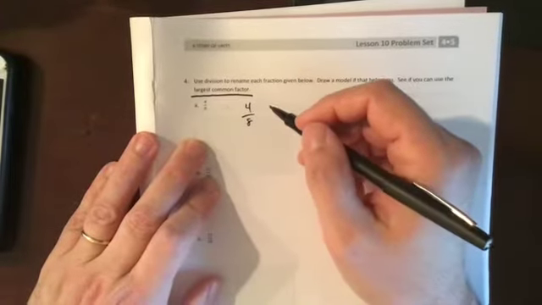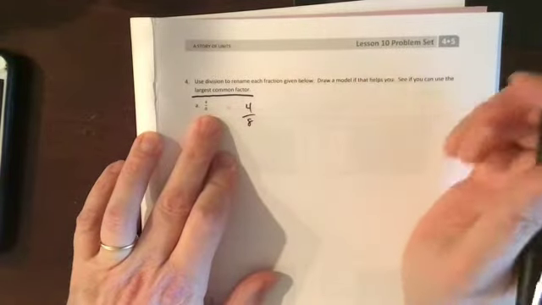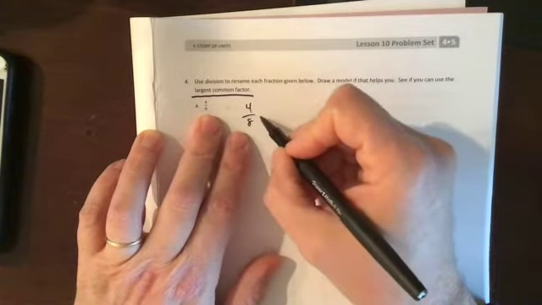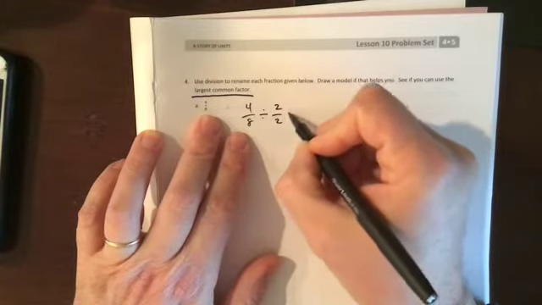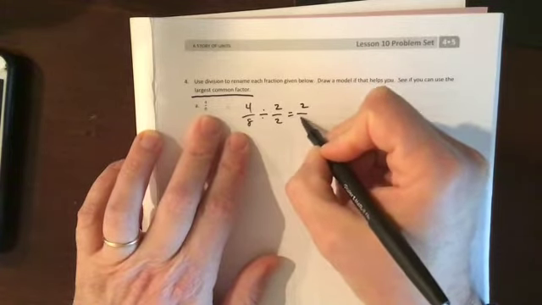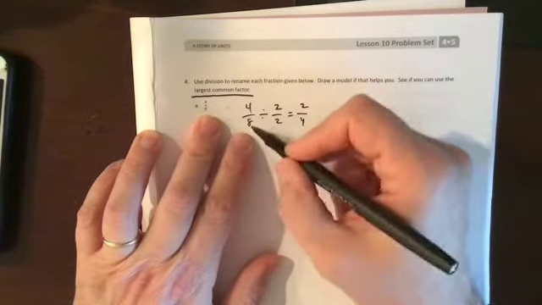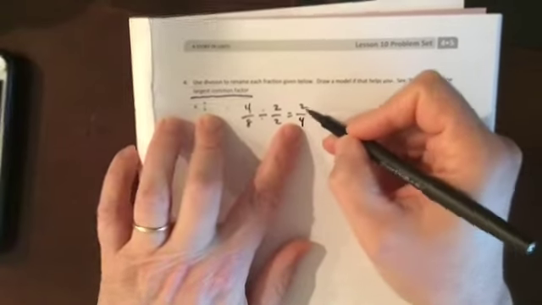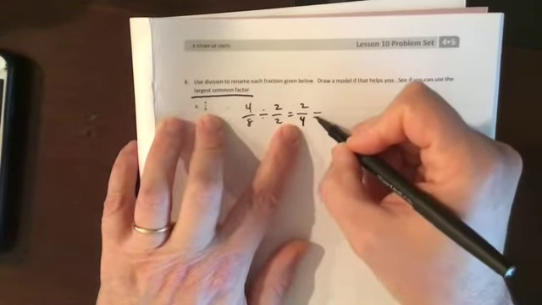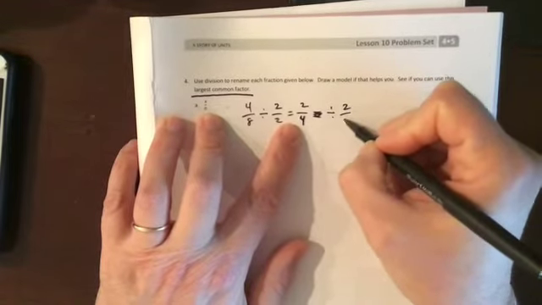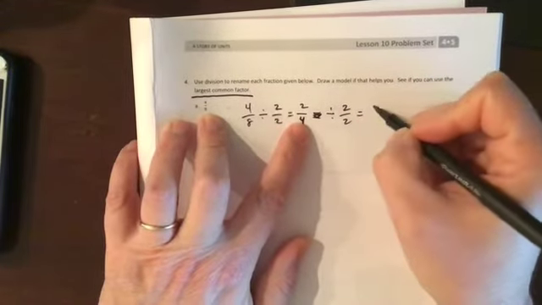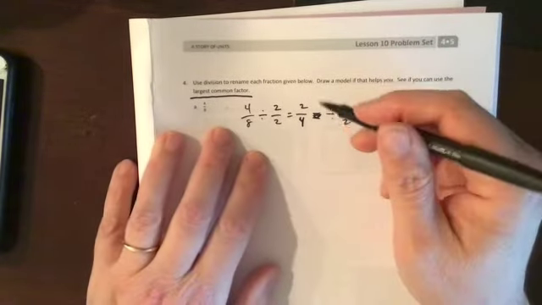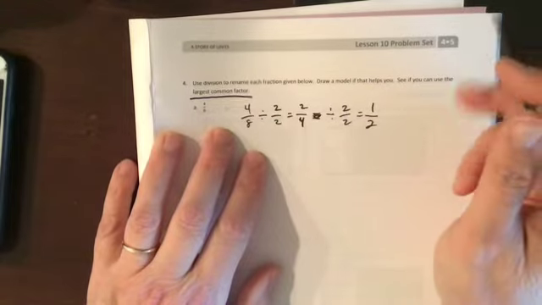So let's go ahead and use division to find an equivalent fraction. So what is a number I can divide 4 and 8 by? Well, I can divide by 2 over 2, and that gives me 2/4. 4 divided by 2 is 2. 8 divided by 2 is 4. Now, can I divide this any further? Sure, I can divide my 2/4 by 2 over 2. And that gives me 2 divided by 2 is 1, and 4 divided by 2 is 2. Okay, so 4/8 is the same as 2/4, which is the same as 1/2.